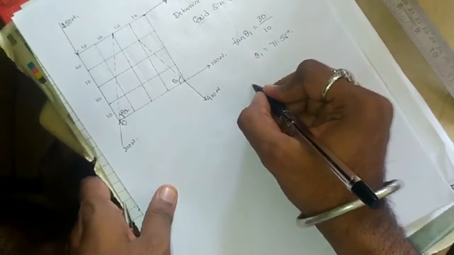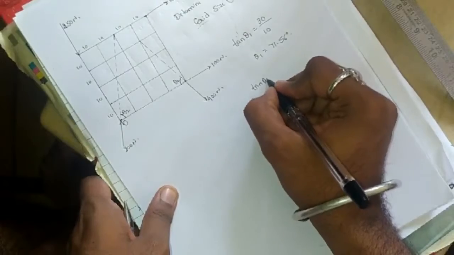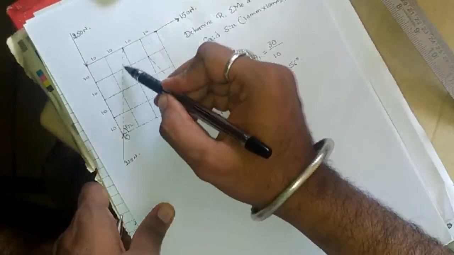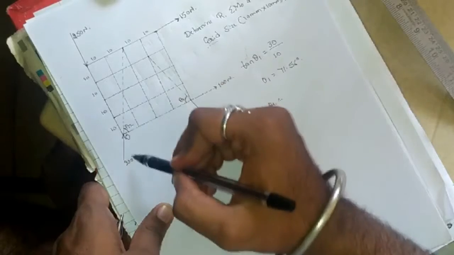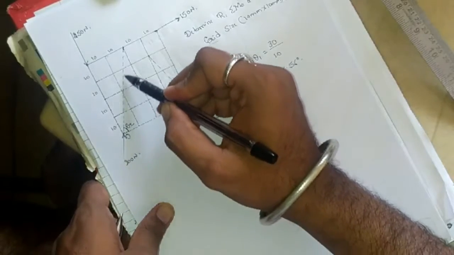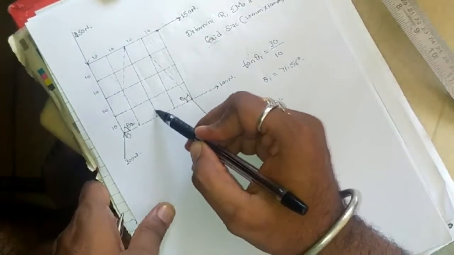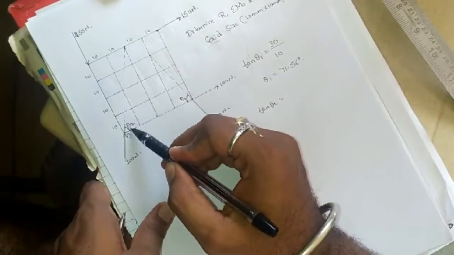Similarly, tan theta 2 is equal to, I can see here theta 2 is acting like this. That is, this force is acting like this. This 200 Newton force is acting like this. Now we'll complete the triangle here. Can you see this triangle? We'll complete this triangle. So tan theta 2 is equal to opposite.